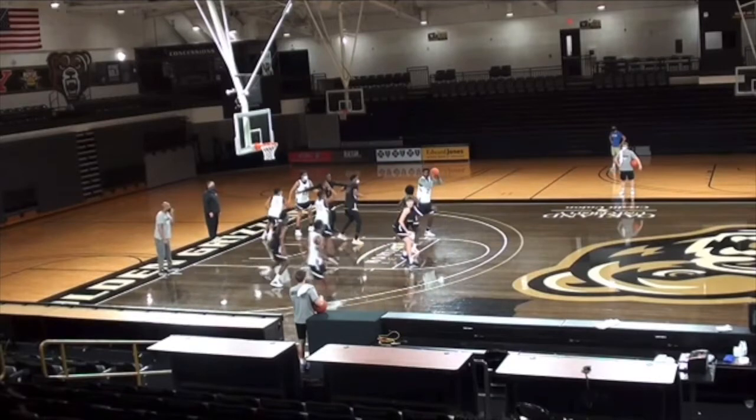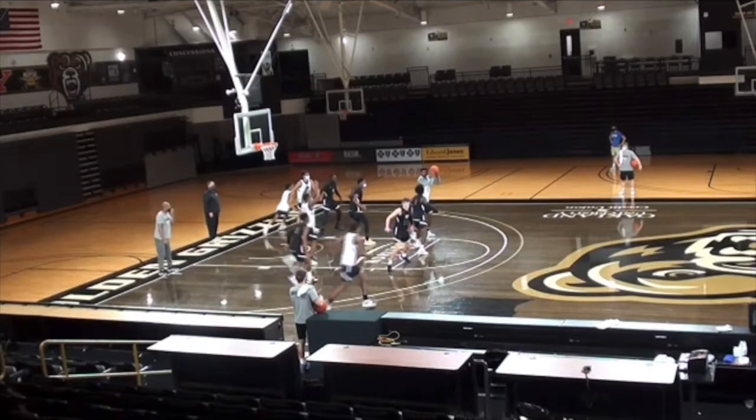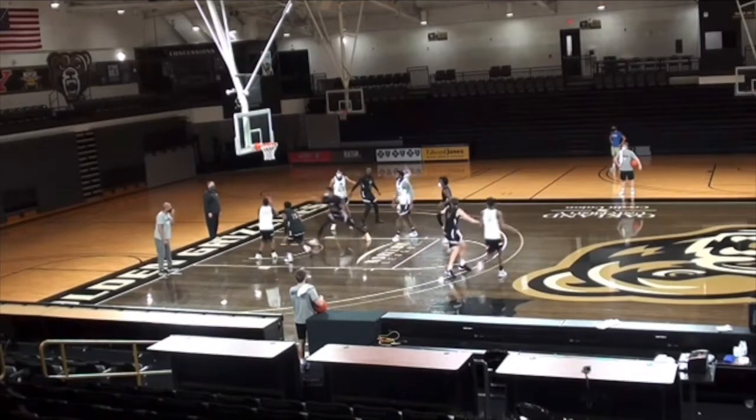So look what happens here. Look, we got two players going towards the wing right now. So now when another player flashes into this area in the zone, why is this person's part of the zone not covered? You got to stay in that area of the zone. When you don't do that, you give up layups.